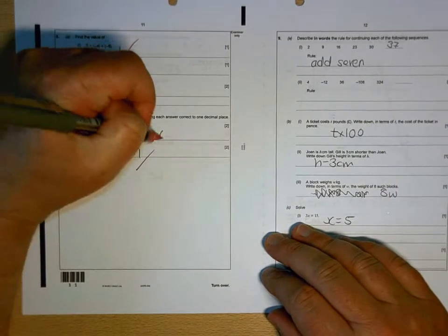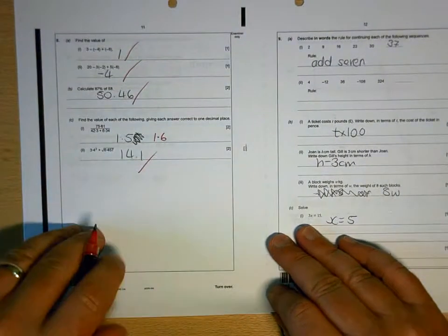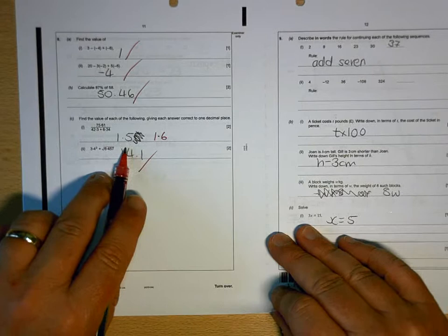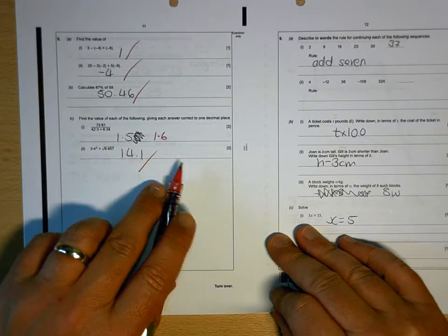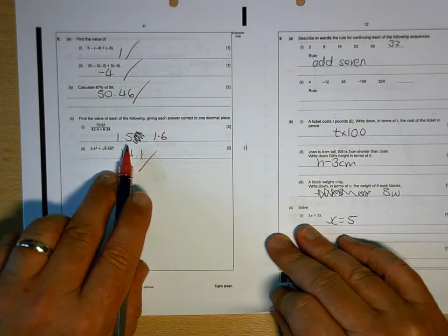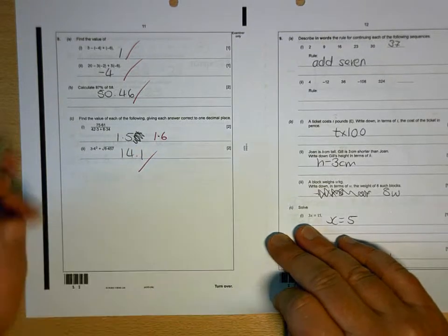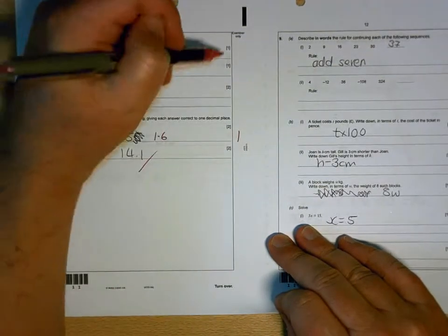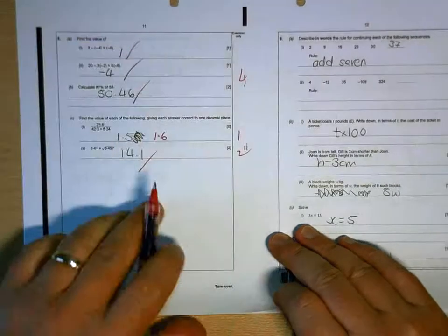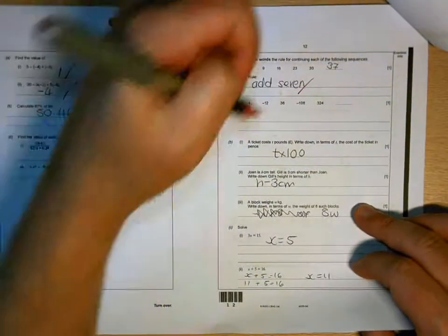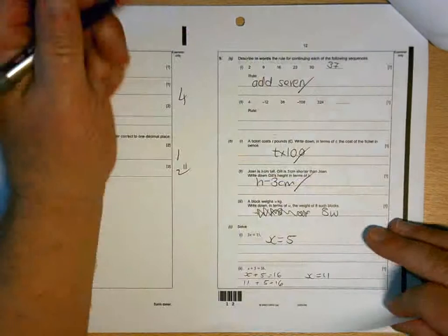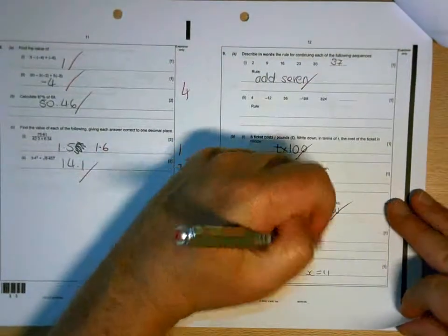That is 1.6 to 1 decimal place. Calculator gives you 1.55, and so on. So the next decimal from 1 is 5 or more, so it rounds up. So you lose 1 mark for that. So 4, add 7, T times 100, H take away 3, 8W.